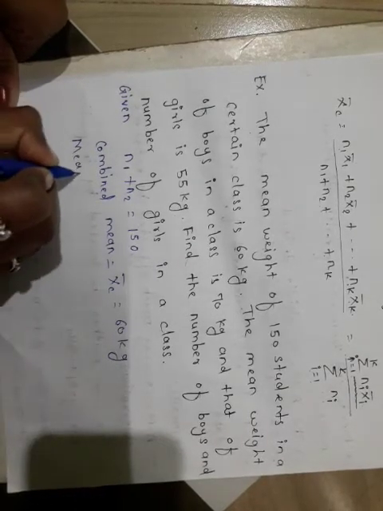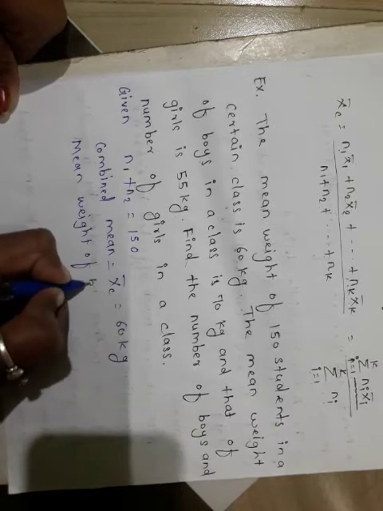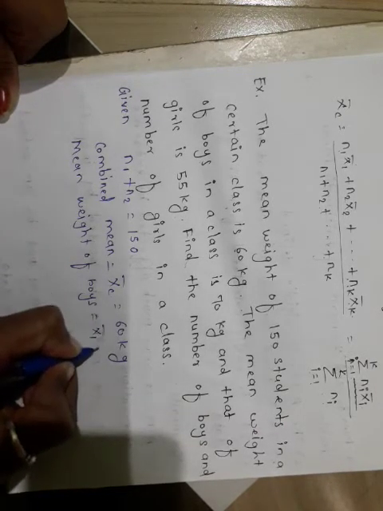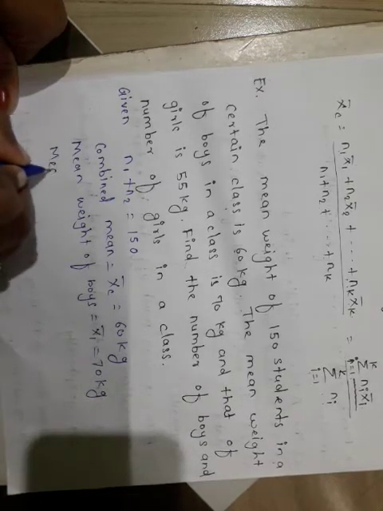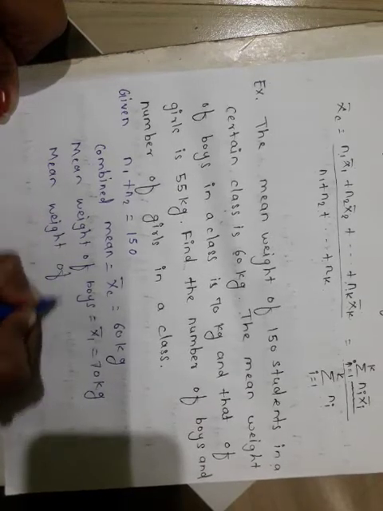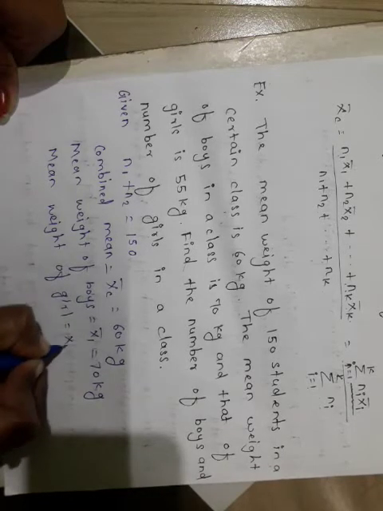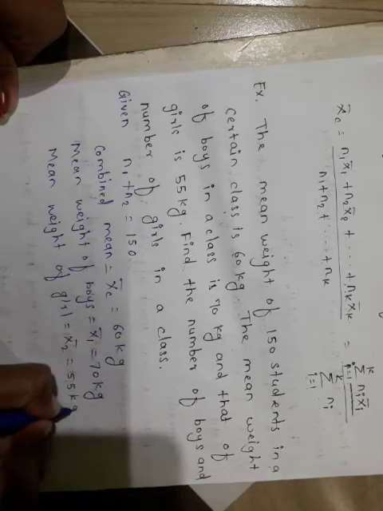The mean weight of boys is x1 bar, which is equal to 70 kg, and the mean weight of girls is x2 bar, which is equal to 55 kg.